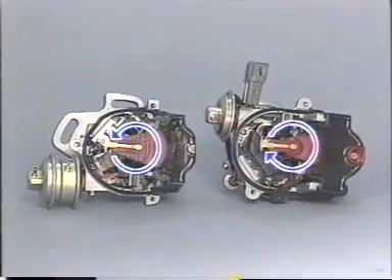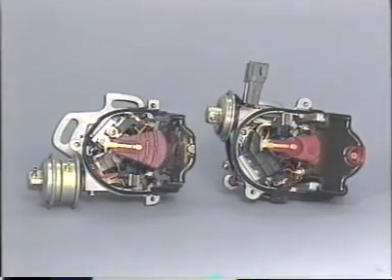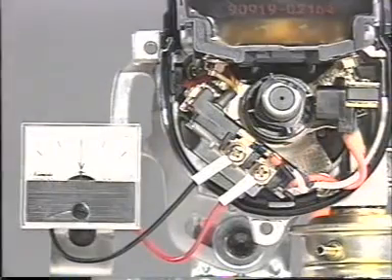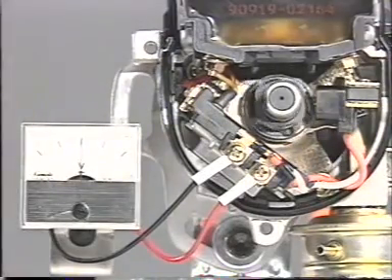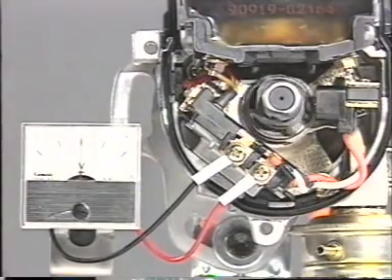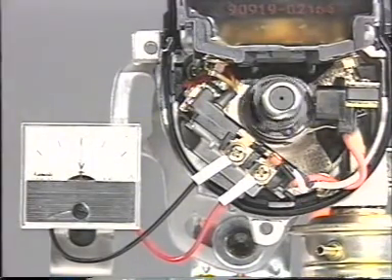The rotor turns clockwise or counterclockwise depending on the engine. As the rotor turns, a voltage is generated in the pickup coil. This is the ignition signal.